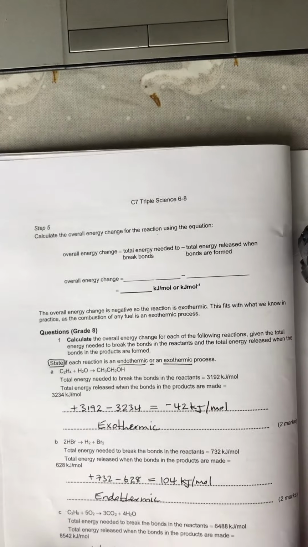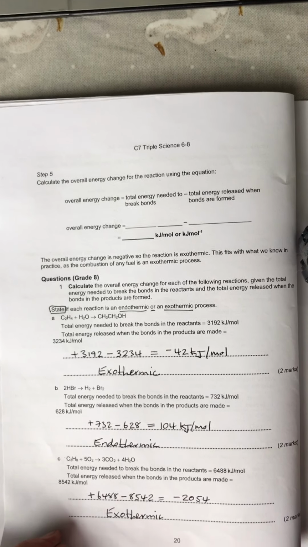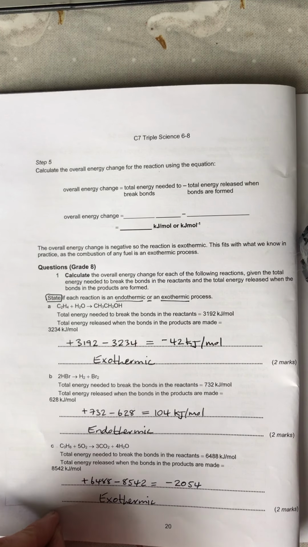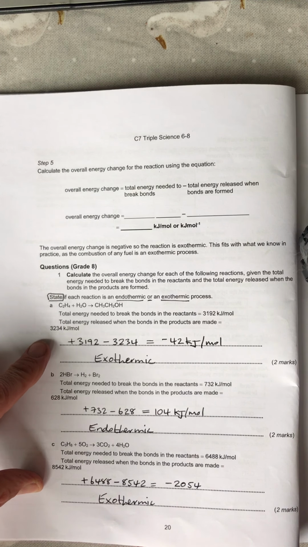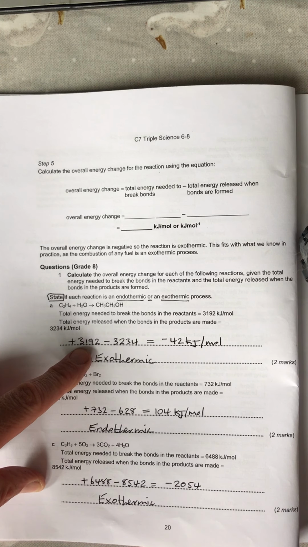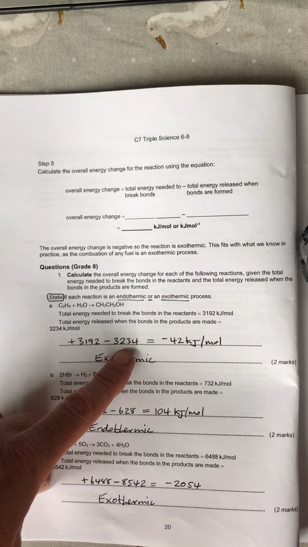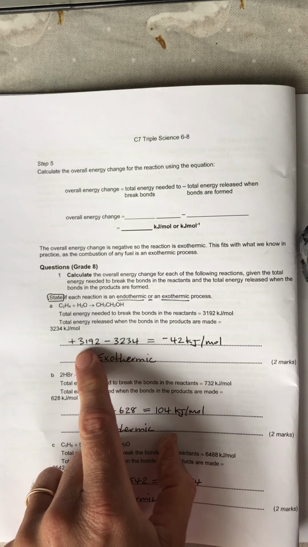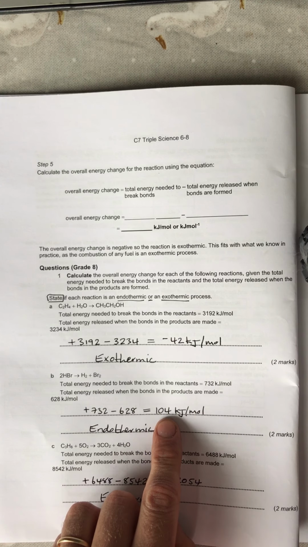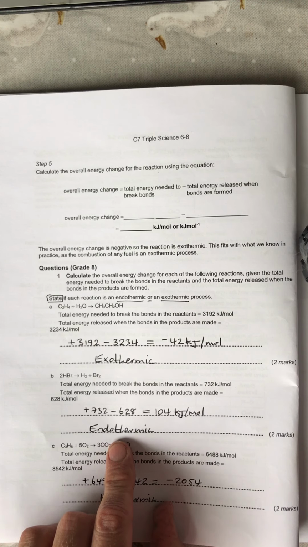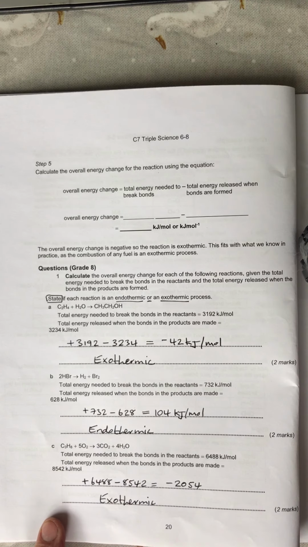Next page, if we're looking at question 1, they ask if, in each case, the reaction is exothermic or endothermic. You calculate this by putting a positive value for the energy required to break the bonds in the reactants and a negative value for the energy that is released when new bonds are formed. The difference between those two, if it is negative, it's exothermic, and if it is positive, as in B, it's endothermic. Okay, and C is also exothermic.